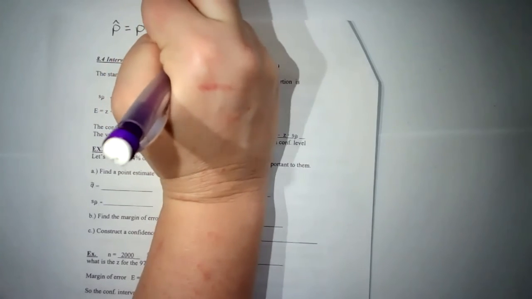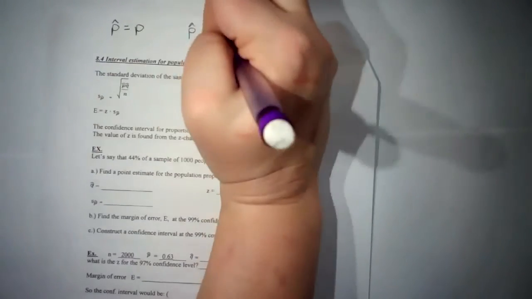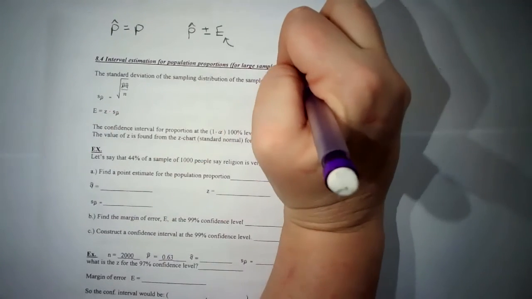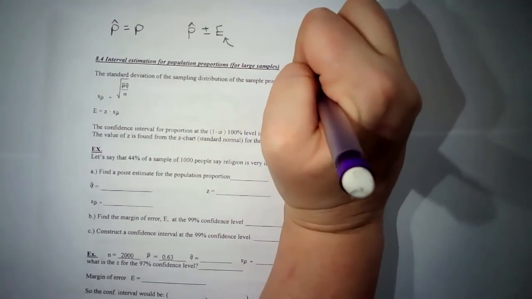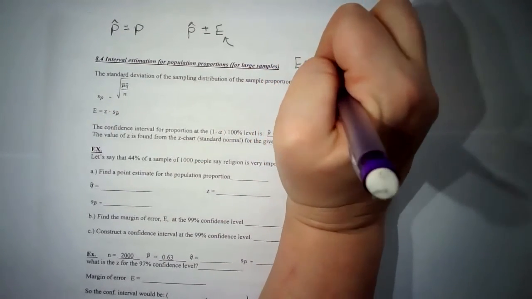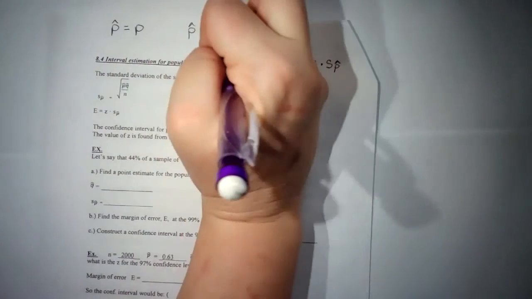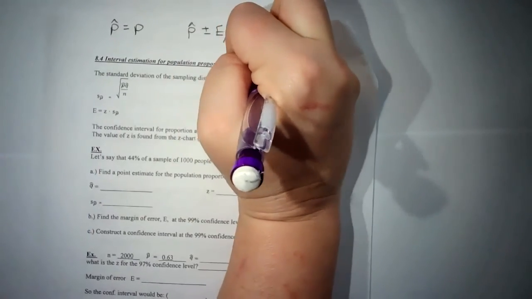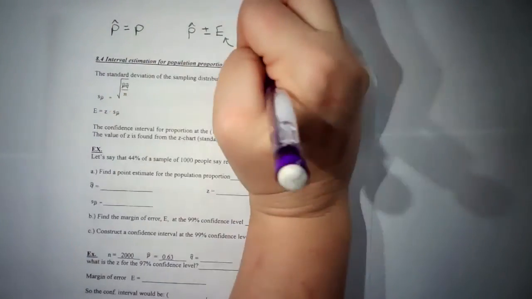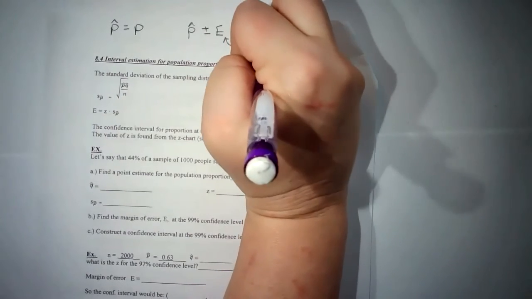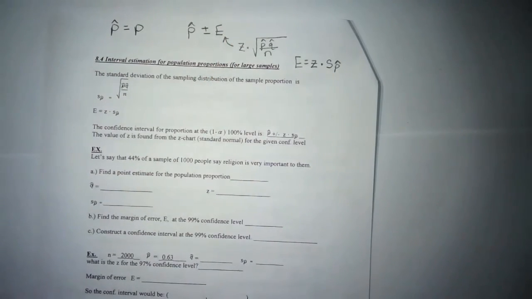Okay, that's going to be the same thing. Now, to find your interval, you're going to take p hat plus or minus e. Okay, just like we learned. Now let's just see if we can remember what in the heck is e. Okay, I'm going to come down here and tell you that e is z, right off the chart, times s of p hat. But you already know what s of p hat is. You used it last time. It's going to be z times the giant square root of p hat times q hat over n.